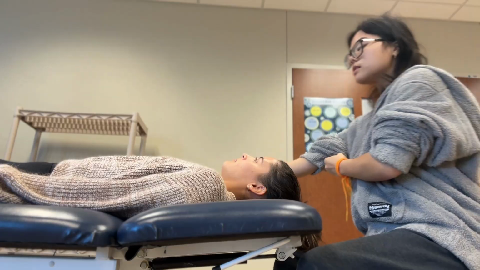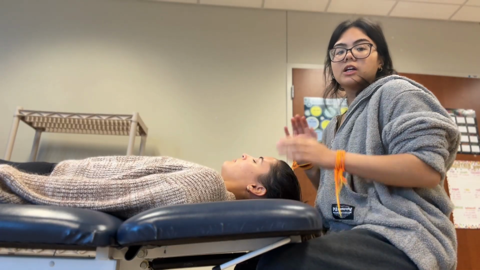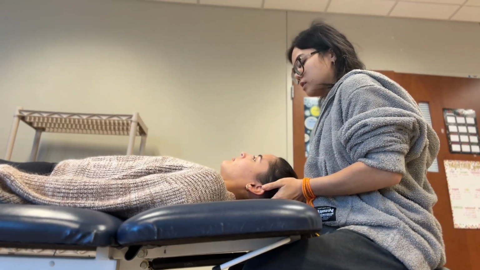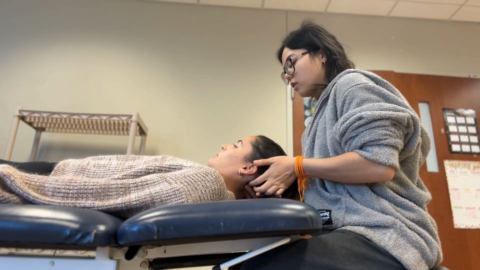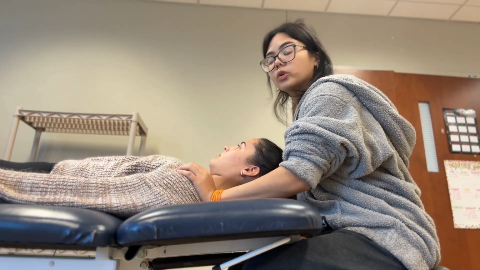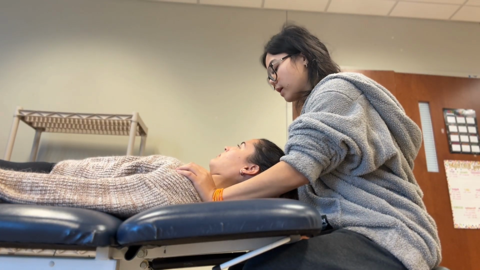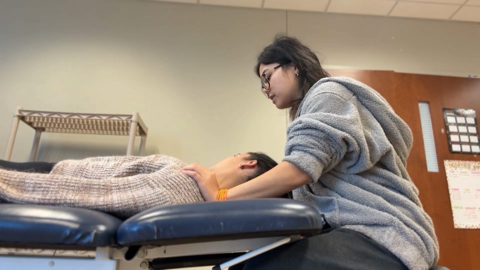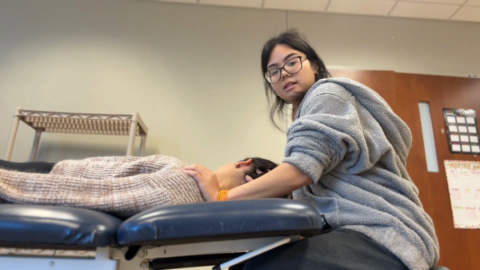Okay, so the next muscle length test is for the levator scapulae. So the patient's going to be flexed, and then you're going to depress the shoulder on the side that's being tested. You're going to side bend and rotate away from the tested side.